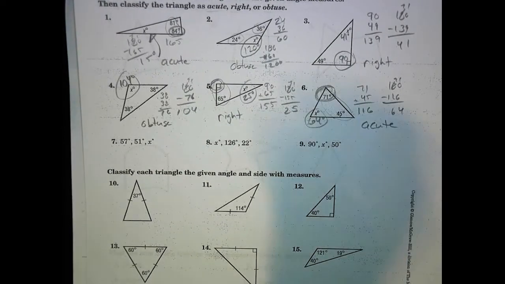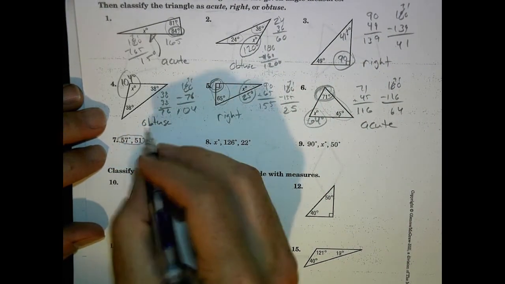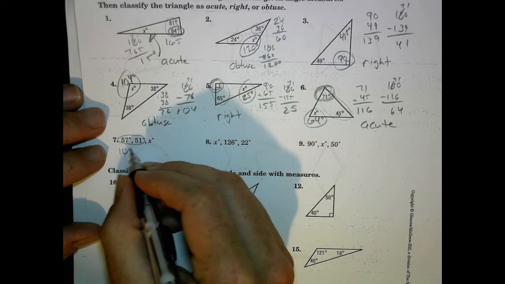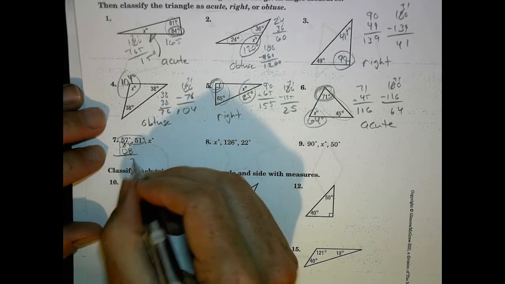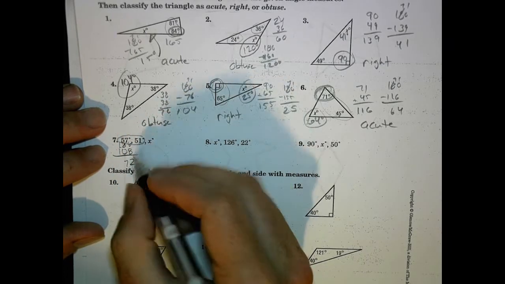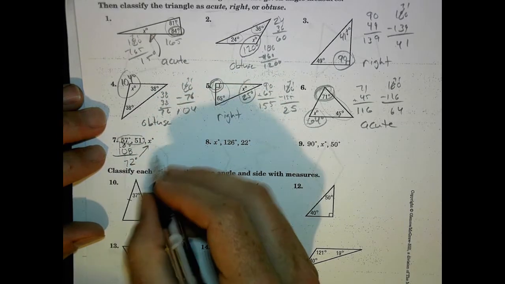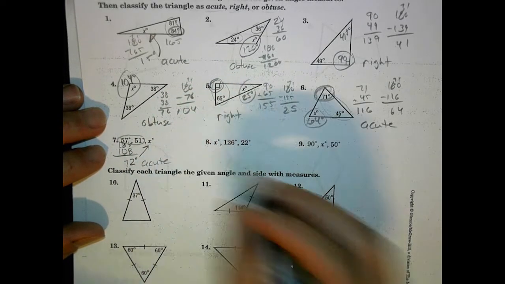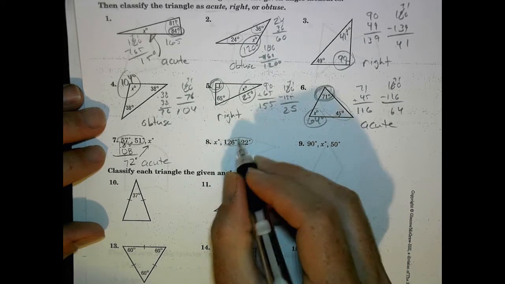For number 7, I don't have a picture, but I can still find the missing angle. I have 57 and 51, which is 108. So I'm going to subtract that from 180, and we're left with 72 degrees for x. Now, of all the angles there, this is still less than 90, so this is going to be an acute triangle.